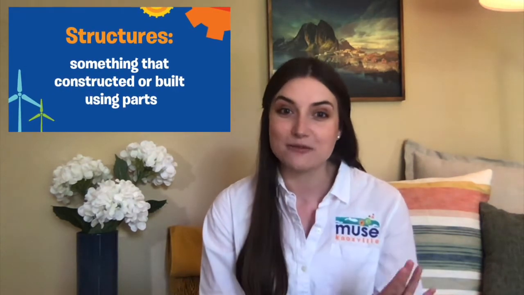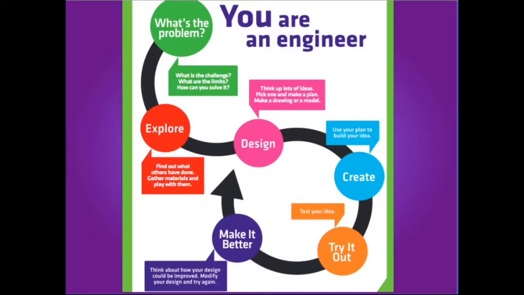I want to thank everybody for sharing with us their structures from last week. They were amazingly tall structures. Before we get started, let's look back on the engineering design process. These are the steps we need to take in order to solve problems as engineers.